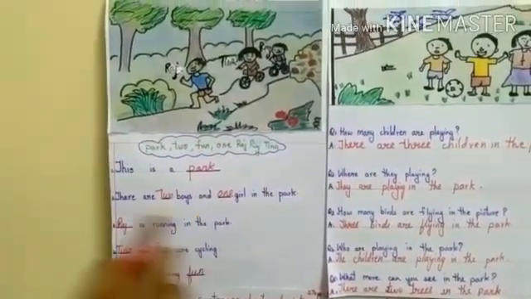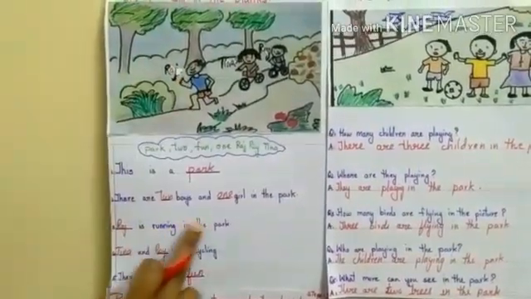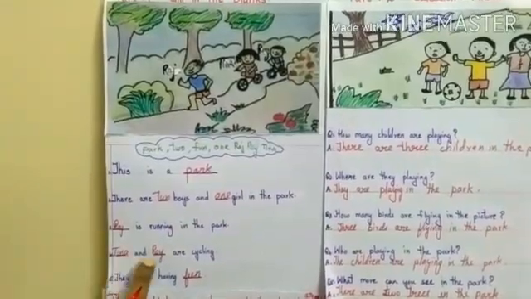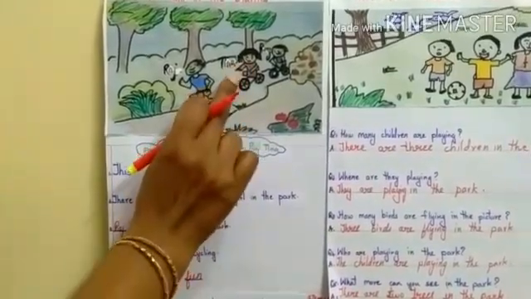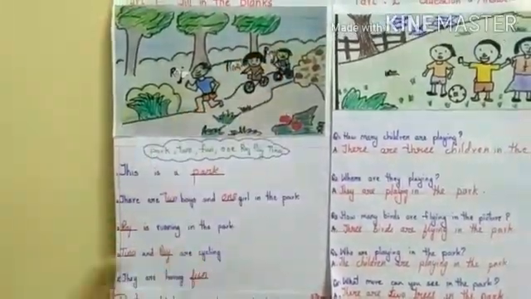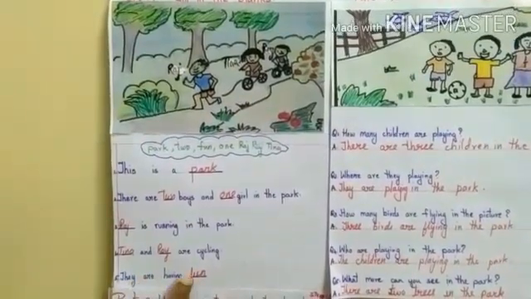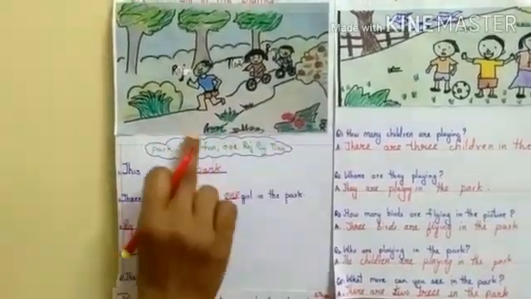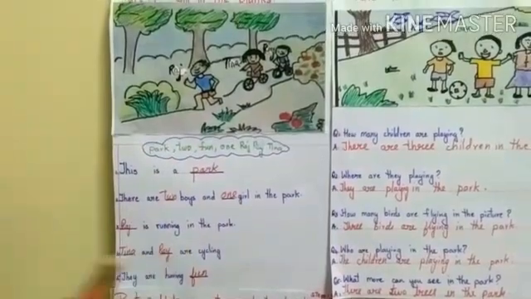Dash is running in the park. Raj is running in the park. Dash and Dash are cycling. Tina and Roy are cycling. They are having fun. All the words are here. You have to only choose and fill the blank.